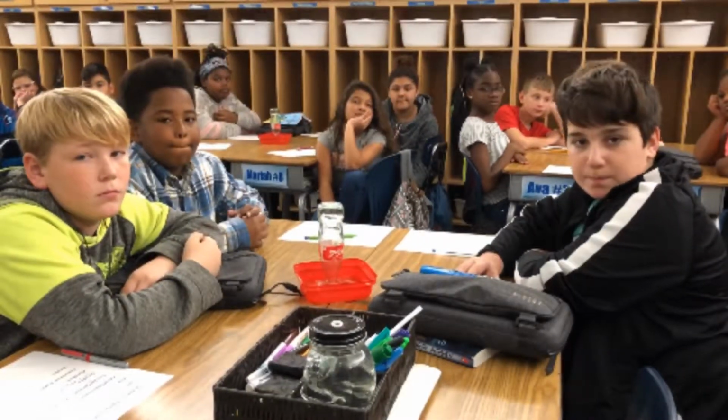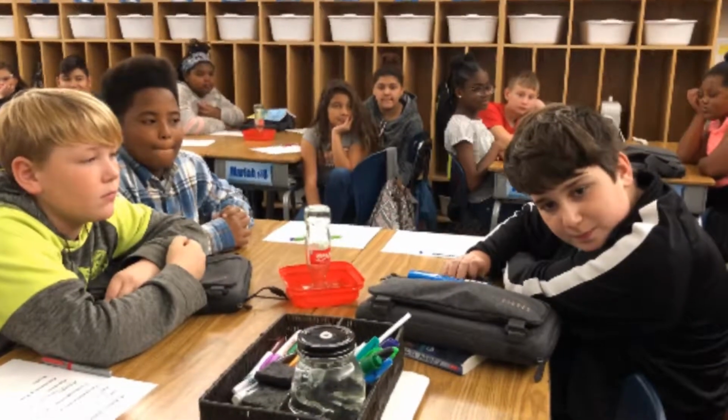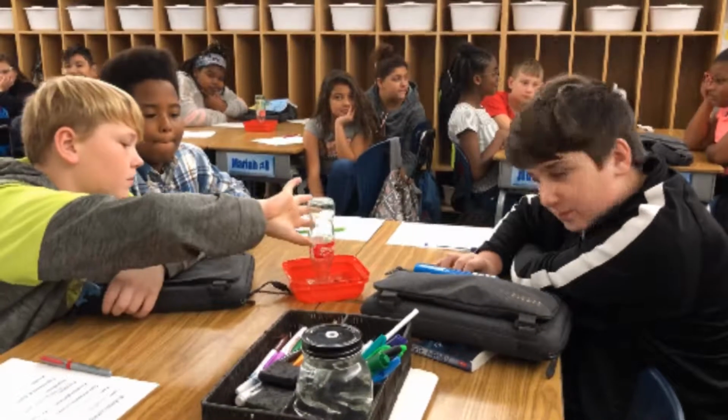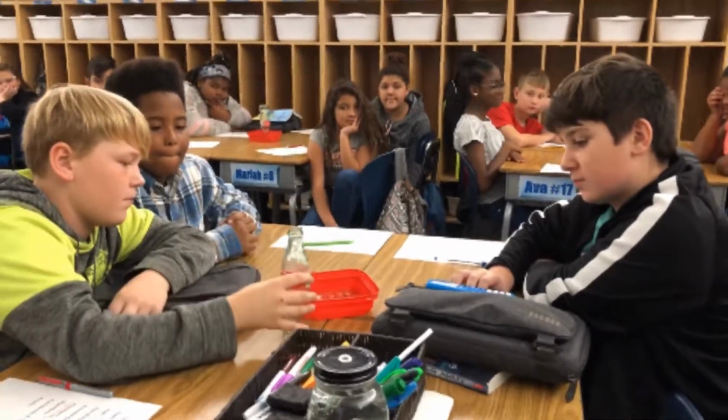Now, when you touch the bottle, your hand is solid, the bottle is solid. What kind of heat transfer is that? Solid to solid. Conduction. That's conduction. Good job, table 1. And I'm here with table 2, and you guys are ready to flip your bottle over to demonstrate the ghost penny.